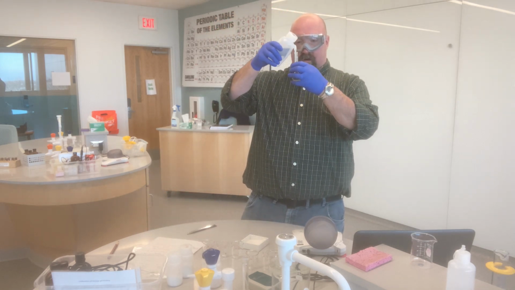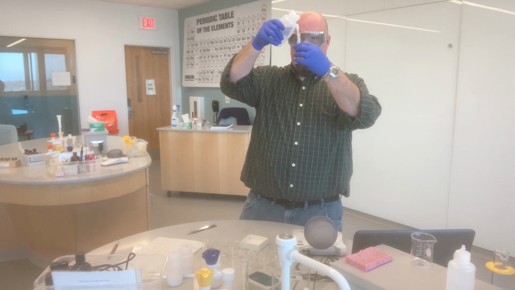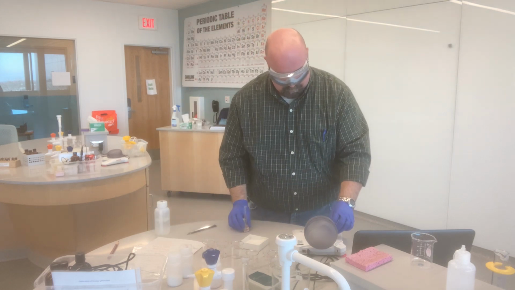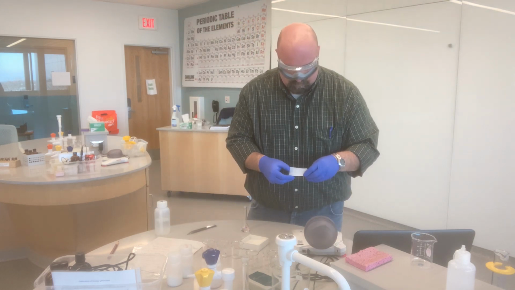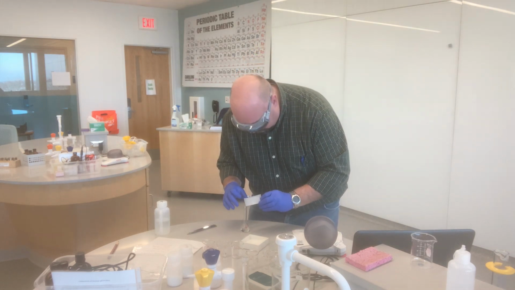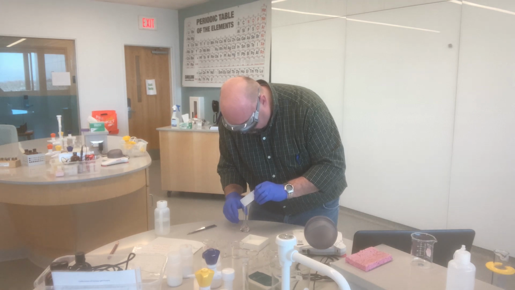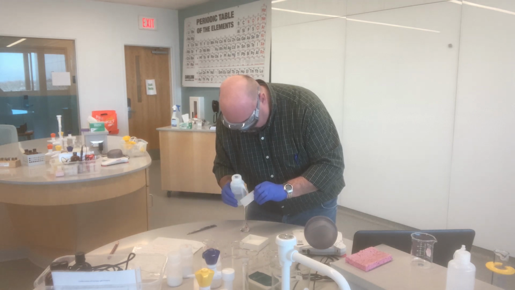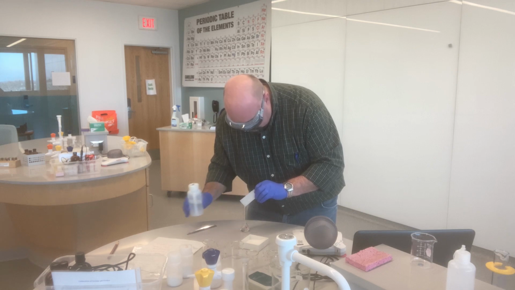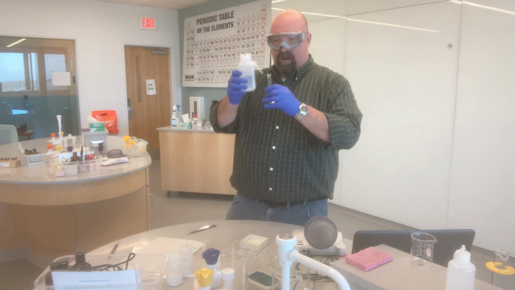Add a little bit of water into my flask. It won't take nearly as much since I'm only doing 25 milliliters of this solution. Carefully transfer my solid down in. Rinse my weigh paper to get all the solid in there. And then fill up to the line.